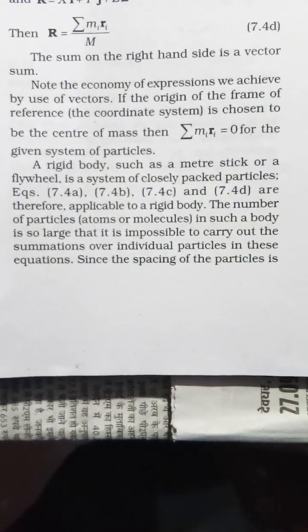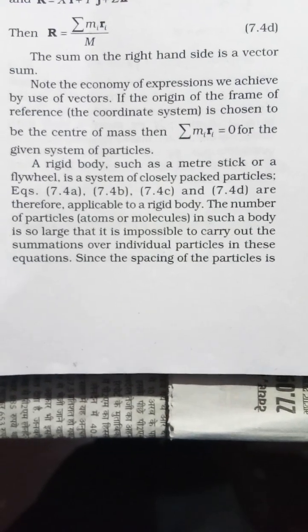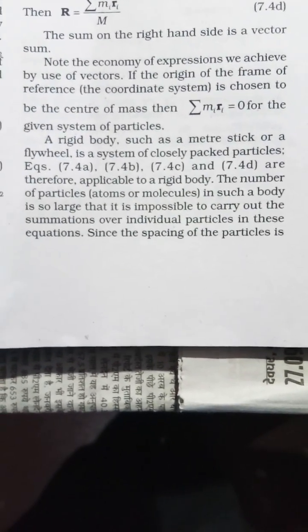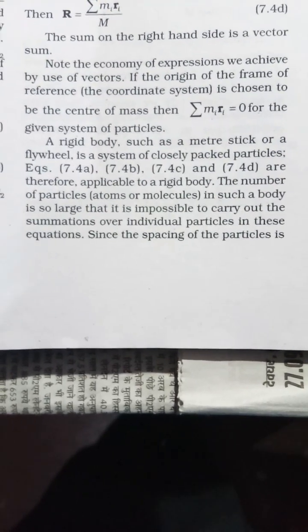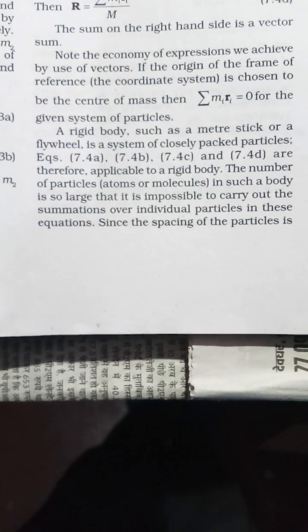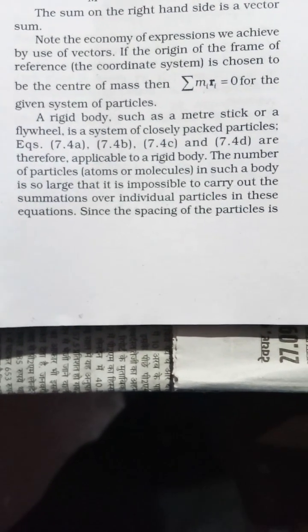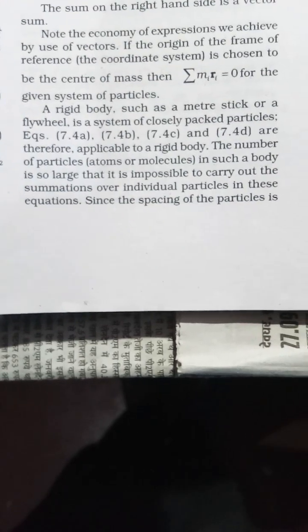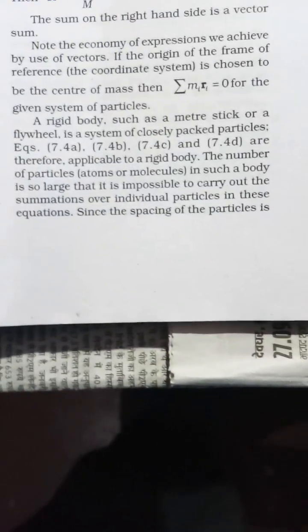Note the economy of expression we achieve by use of vectors if the origin of the frame of reference, the coordinate system, is chosen to be the center of mass. Then summation m_i r_i is equal to 0 for the given system of particles. A rigid body such as a mass streaks for flywheels is a system of closely packed particles. Equations are therefore applicable to a rigid body.